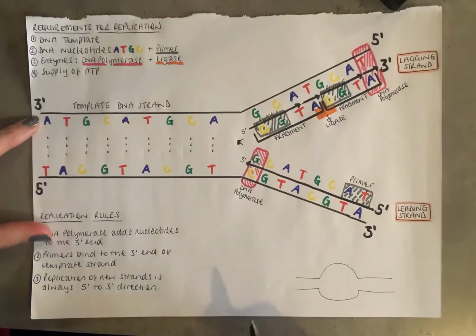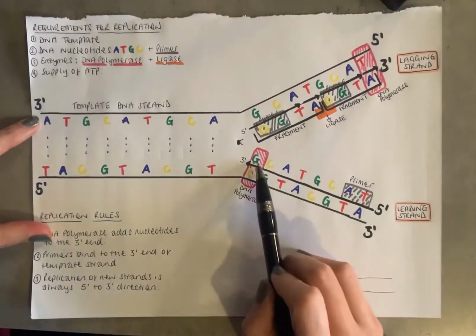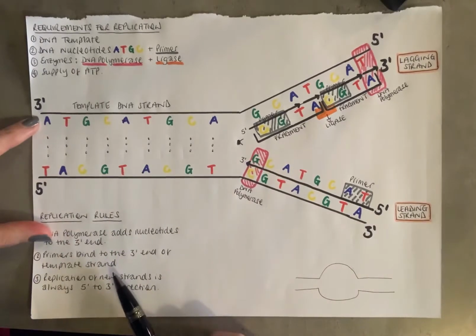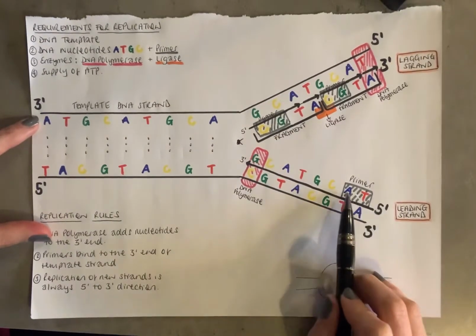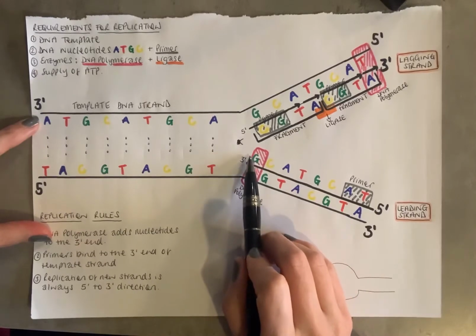So it's a long, long process, but when it is being replicated, it has to be replicated in the 5 to 3 direction. So the leading strand goes towards the replication fork, replicating in one direction only.